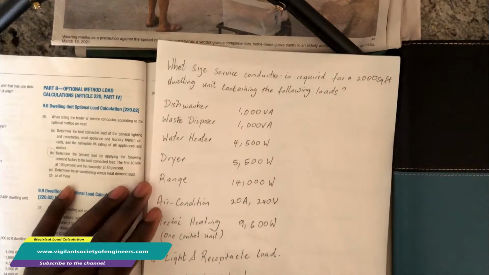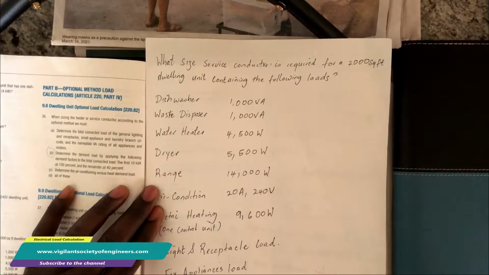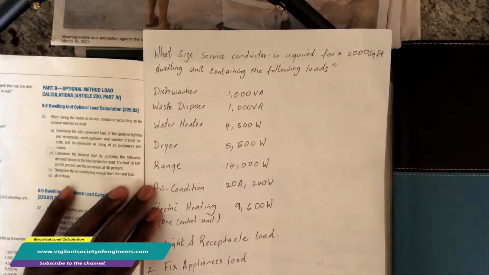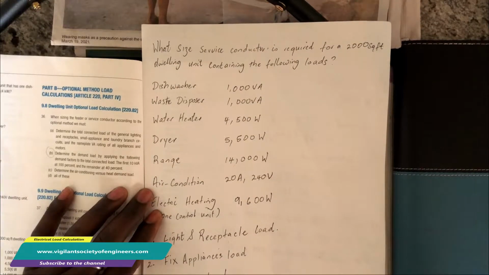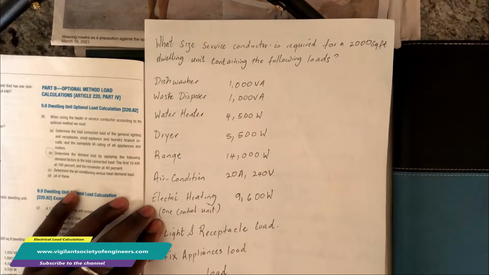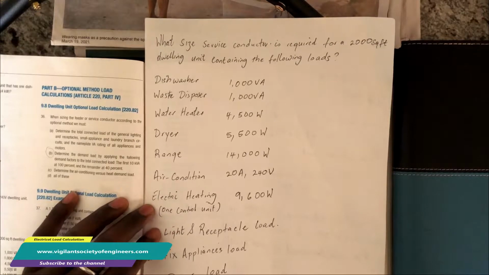A dishwasher of 1000 VA, a waste disposal of 1000 VA, a water heater of 4500 watt, a dryer of 5500 watt, a range of 14,000, an air condition unit of 20 amps, 240 volts, and we also have an electric heating unit of 9600 watt.